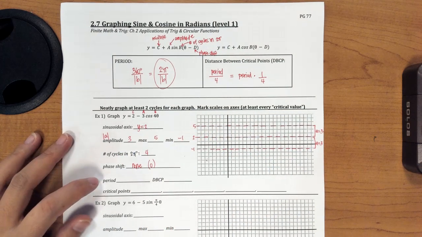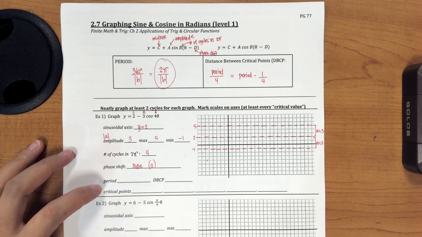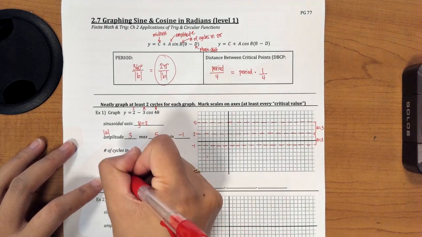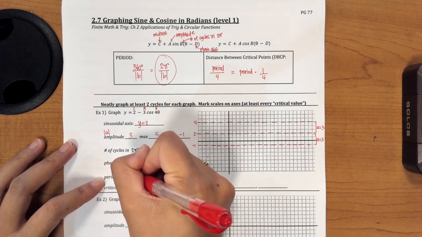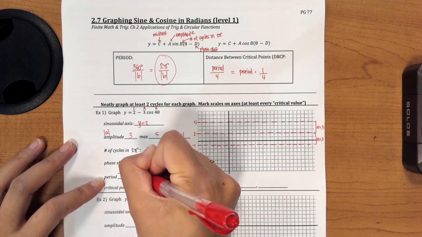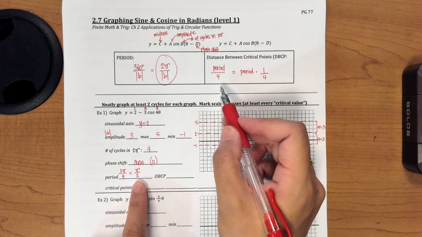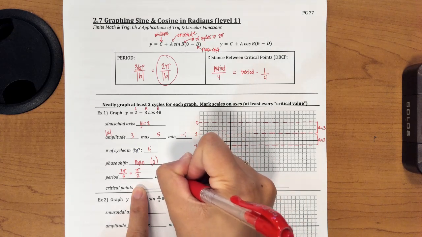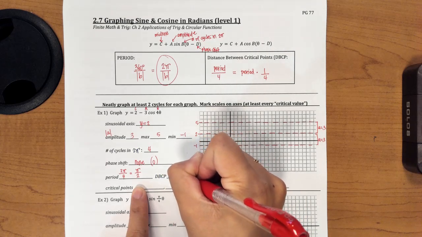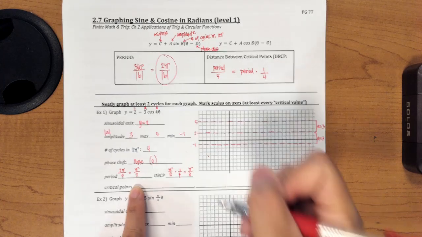Okay. We don't have to put degrees now because 0 is the same as 0 degrees, but 0 radians doesn't have any symbol next to it. Now our period is 2 pi divided by B, which is 4. Please reduce that, pi over 2. And our distance between critical points, do you see how here, we don't want to take this fraction and then divide it by 4 again? So I'm going to take distance between critical points, which is period times 1 over 4. So I have a distance between critical points of pi over 8.